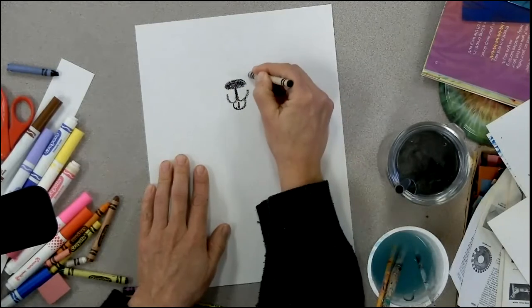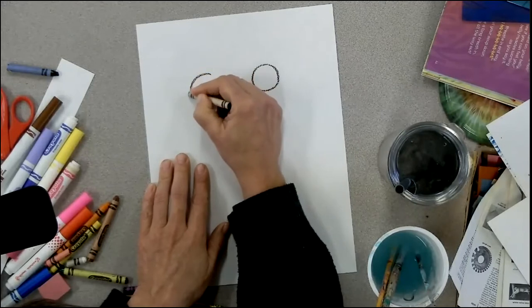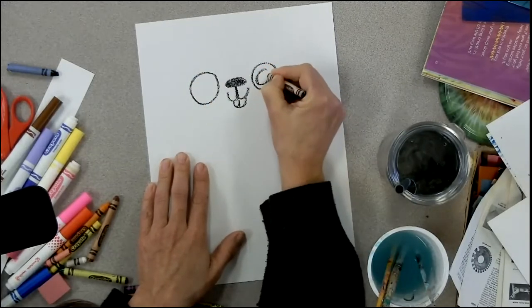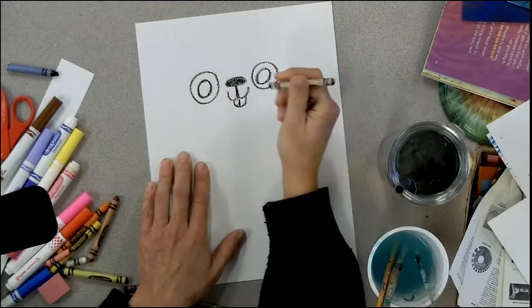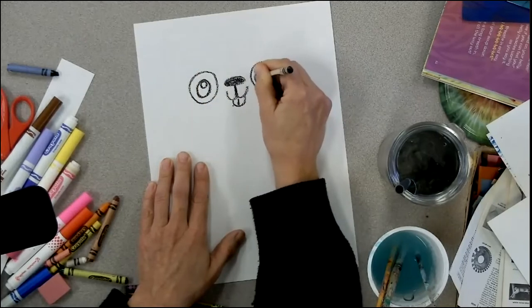Then I'm going to draw my eye here, my other eye here. And once again, small on the inside. And I'm going to make my blend marks and color that in.